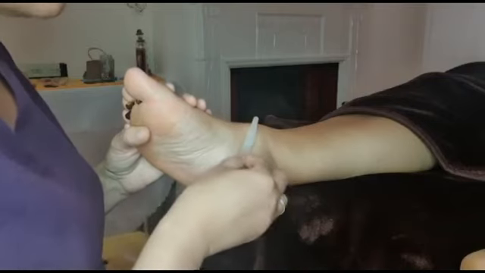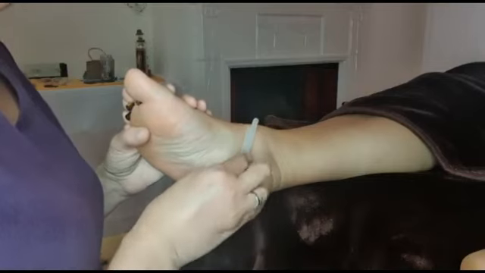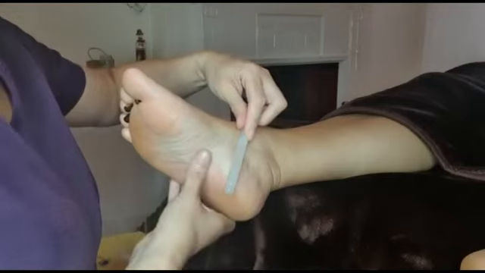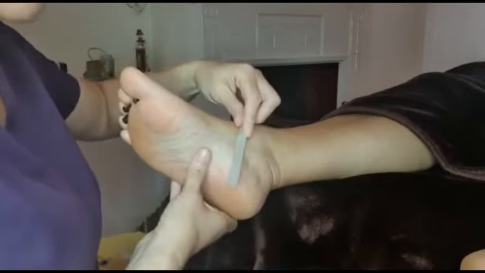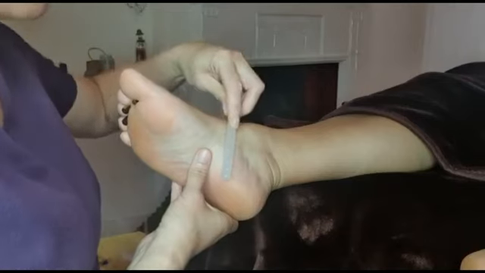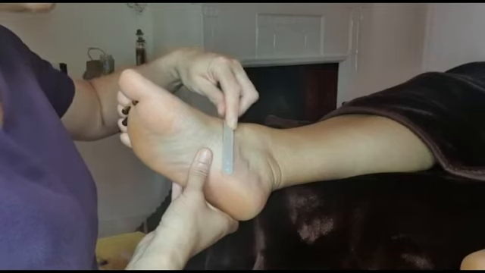And then roll slightly onto the next vertebrae. Rock up, rock down, and roll. Rock up, rock down, and roll onto the next vertebrae. Rock up, rock down, and roll all the way until we get to the top of the spine.